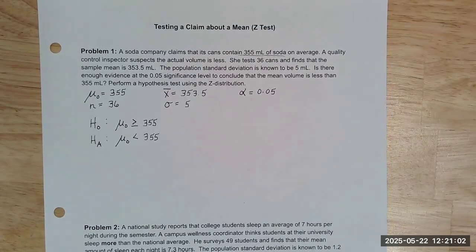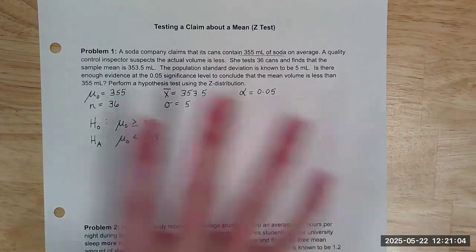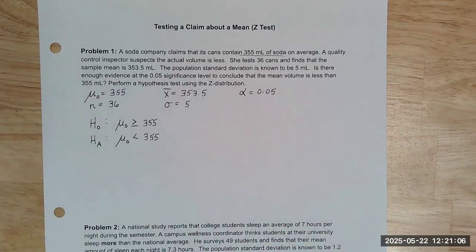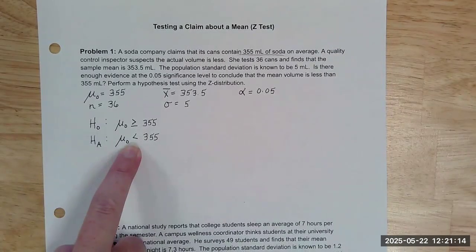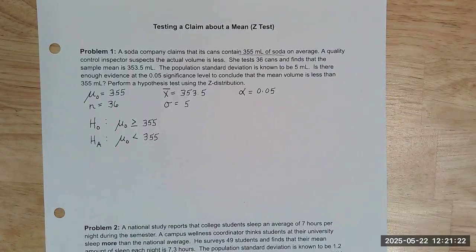So our setup with the hypothesis here is going to tell us, is this a one-tail test or a two-tail test? What are we testing? Testing that one. So since we're testing, is the volume actually less? We're only testing in one direction. So this is a one-tail test.